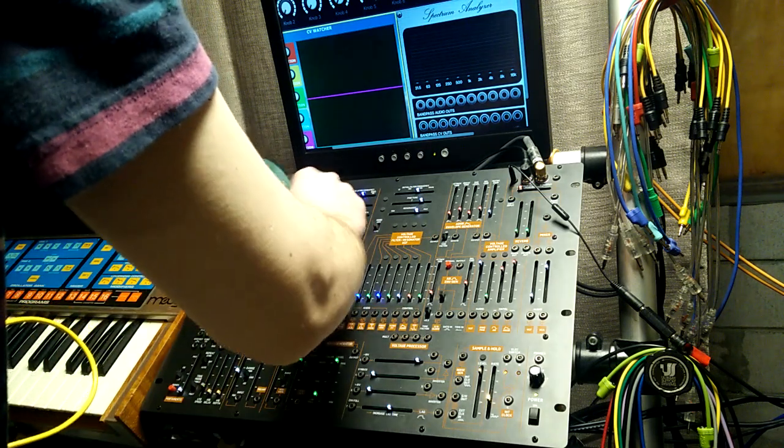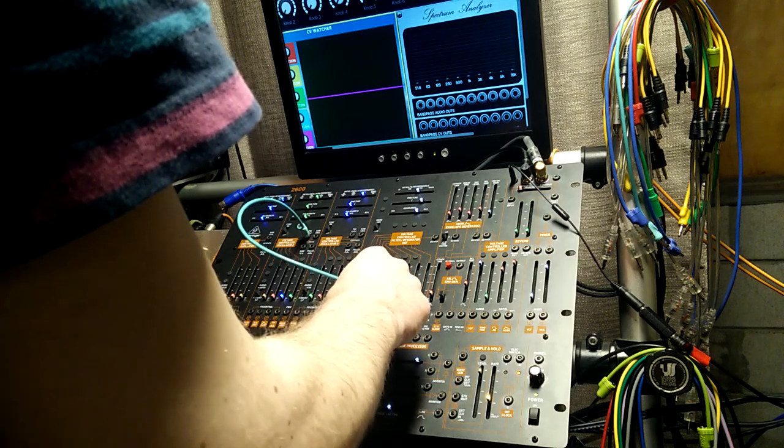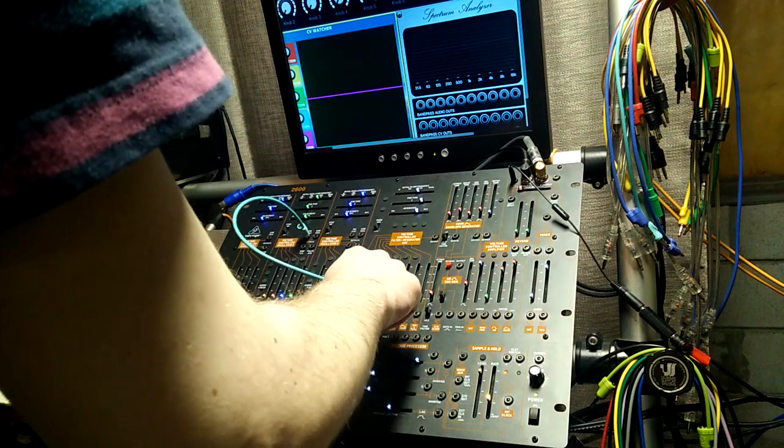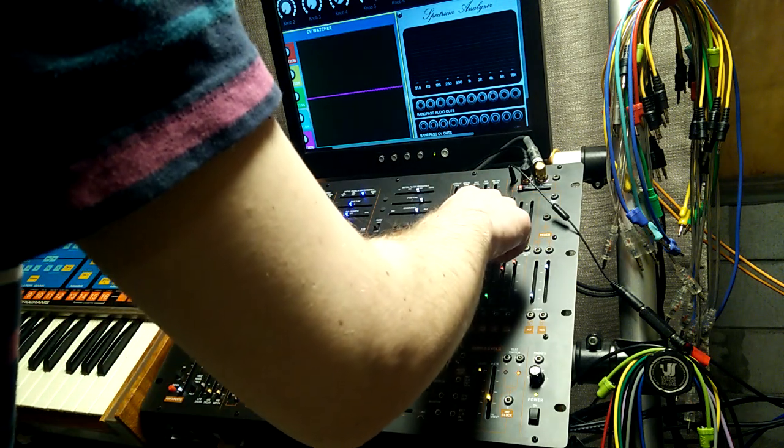Next waveform we're going to look at is triangle. It's like a less loud version of square, or a slightly more harmonic version of sine.